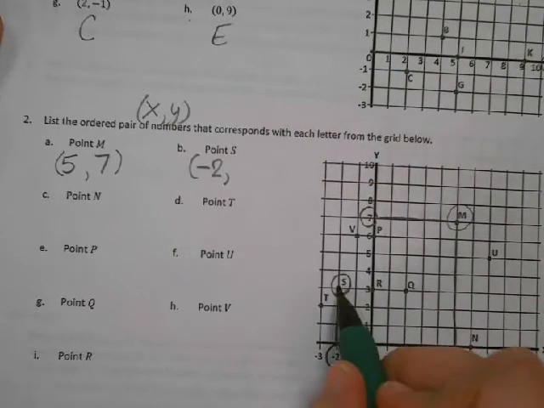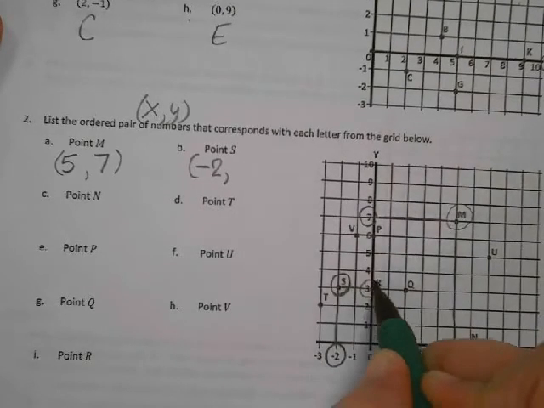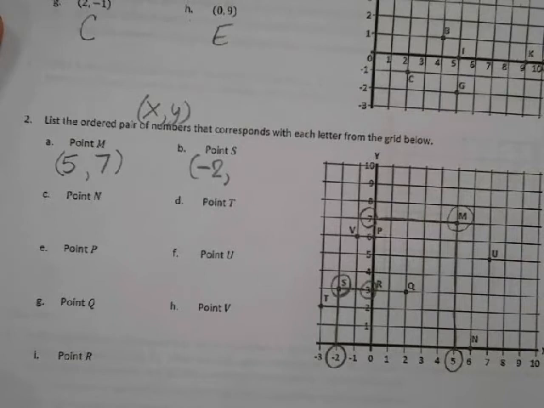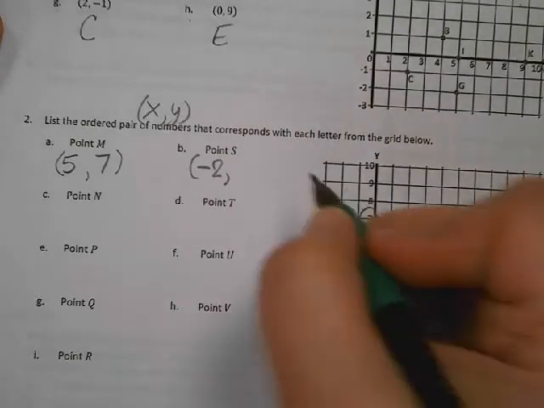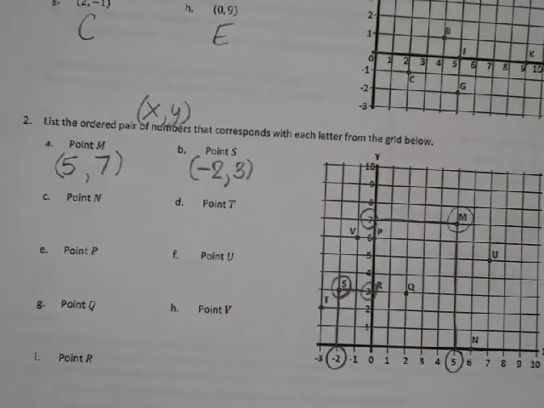And then I'm going to go over. This time I'm going to the right. And I can see that that is 3. So it's (-2, 3). Go ahead and do C, D, E, F, G, H, and I, and then come back and check your answers.